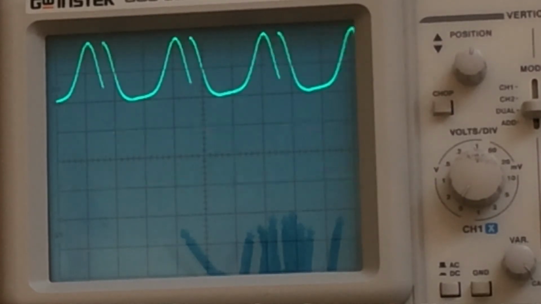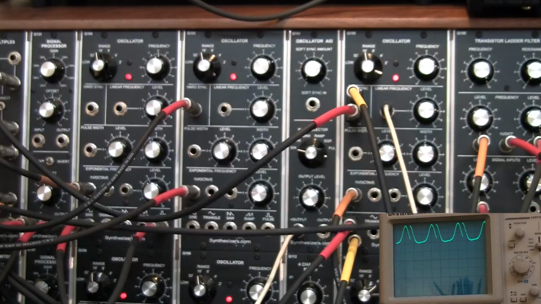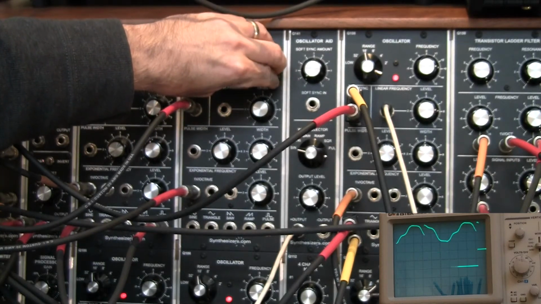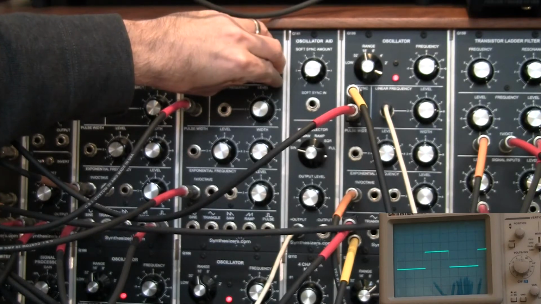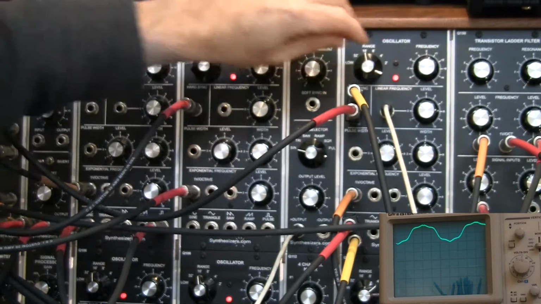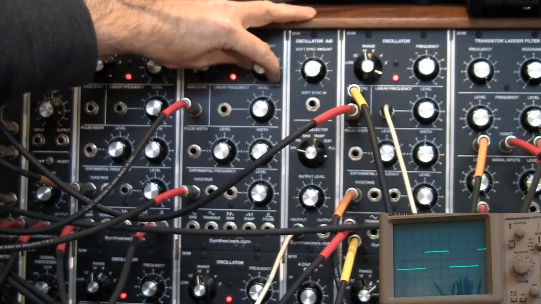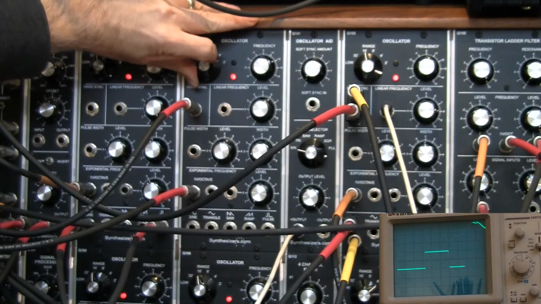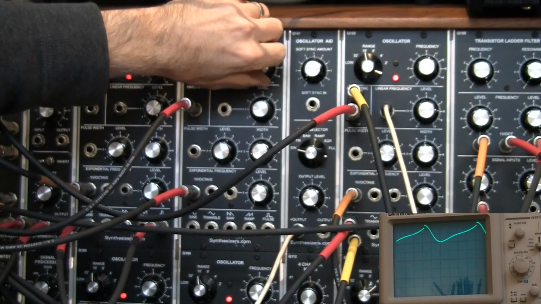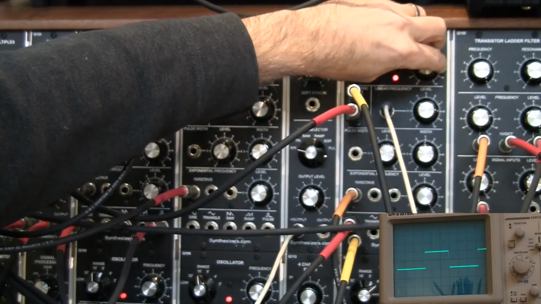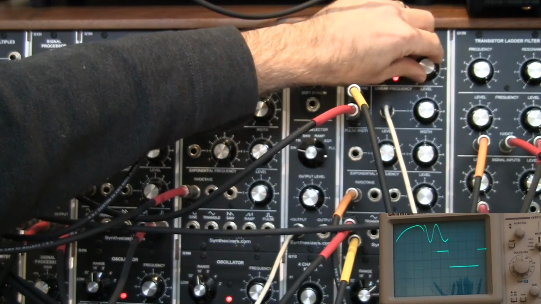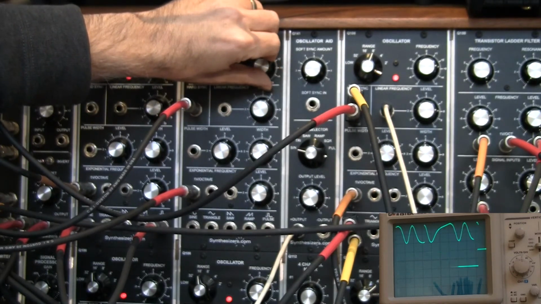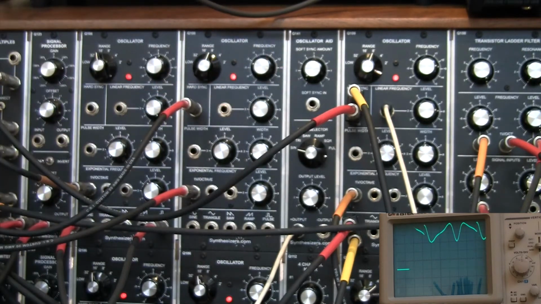And changing the range and frequency of the modulation oscillator will morph the waveform. Pretty remarkable for just a sine wave.